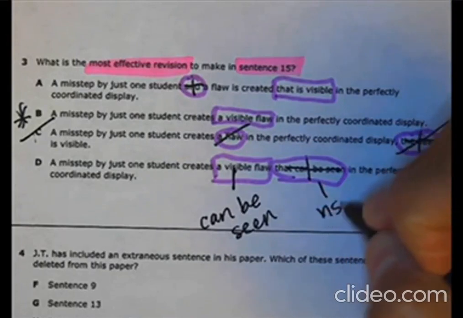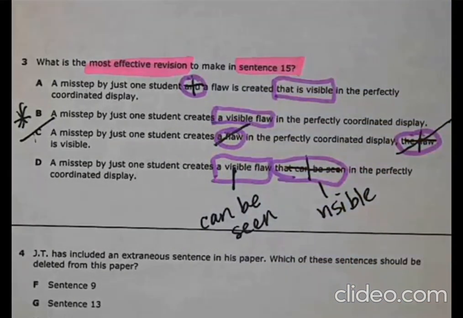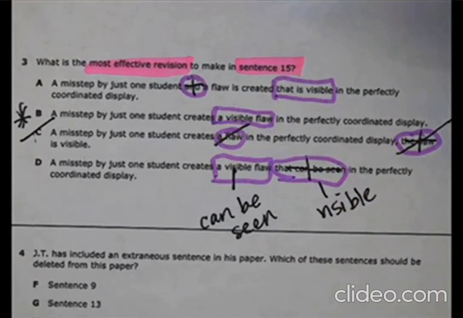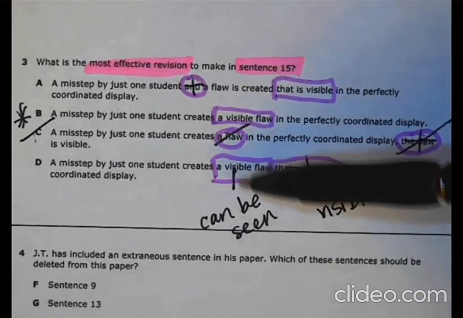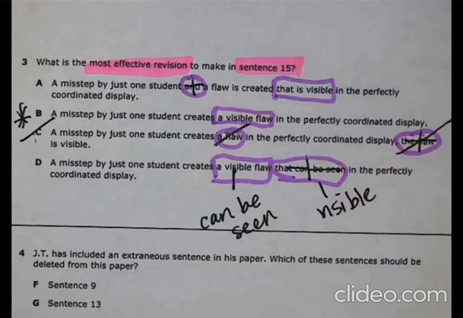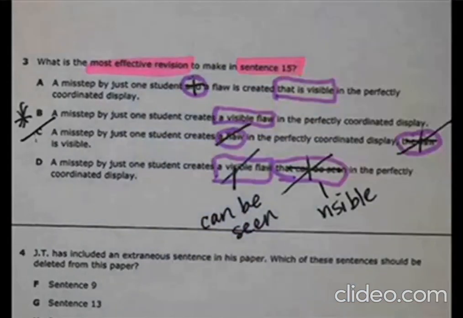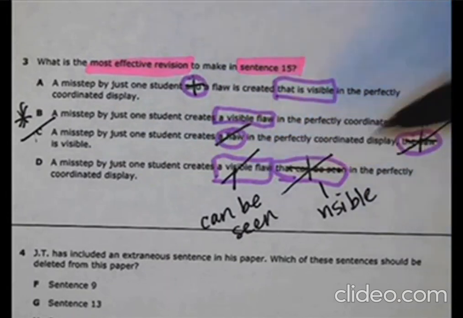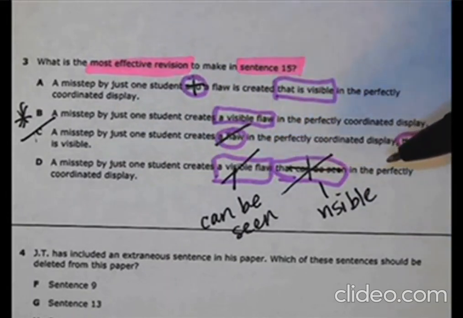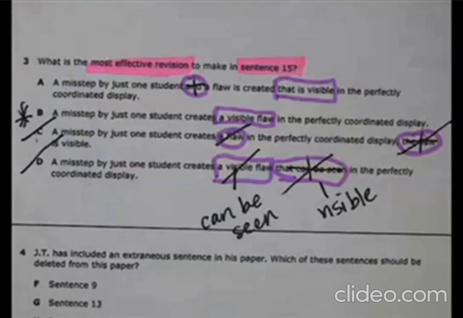That something is visible. So what they did here is they gave you a double in a way that would be disguised a little more, that could trick students. So they doubled up the visibles. They're saying a misstep by just one student creates a flaw that can be seen, or a misstep by just one student creates a visible flaw that is visible. That's basically what they did. So it's not D for sure.